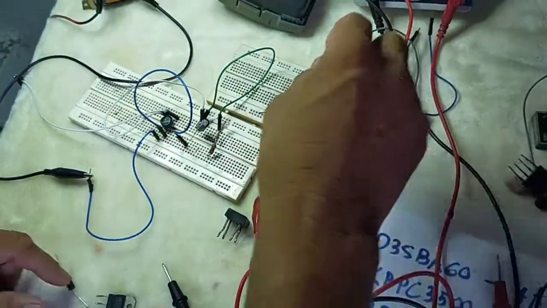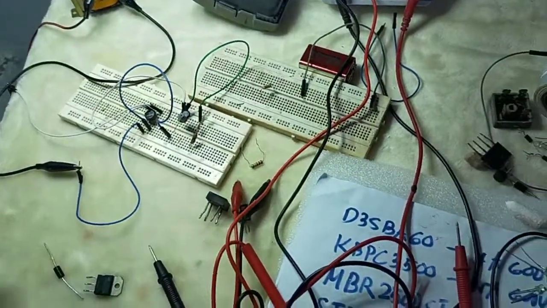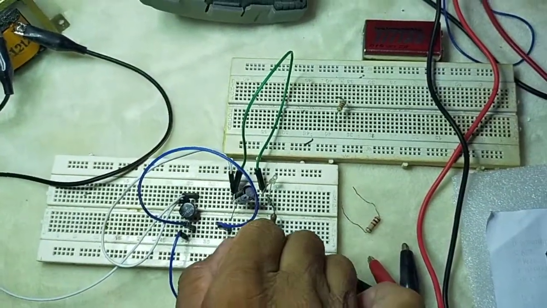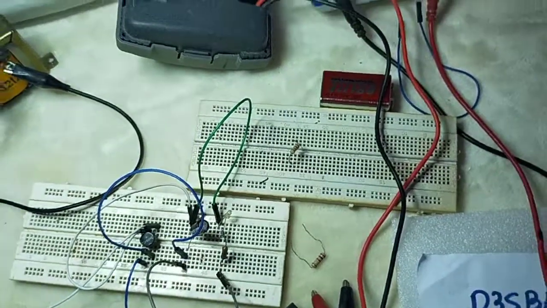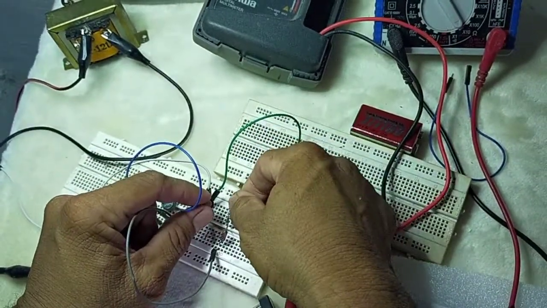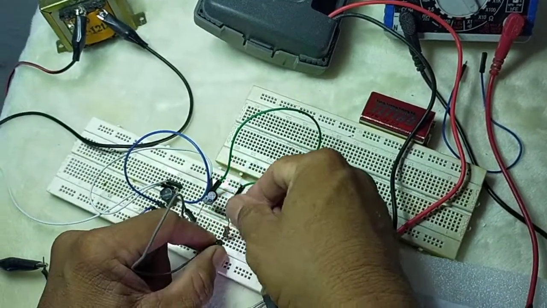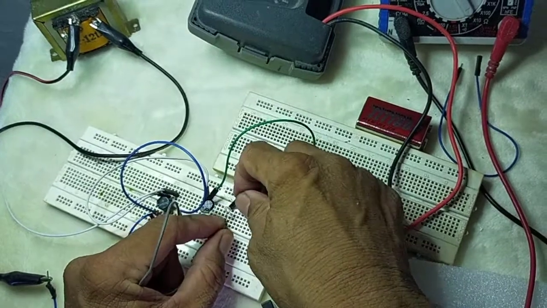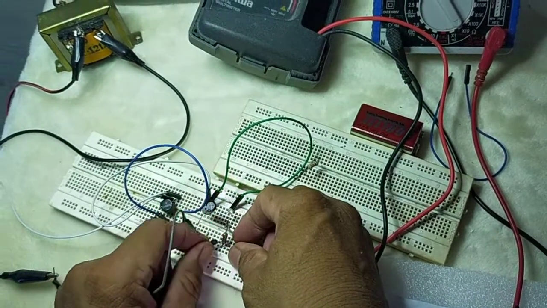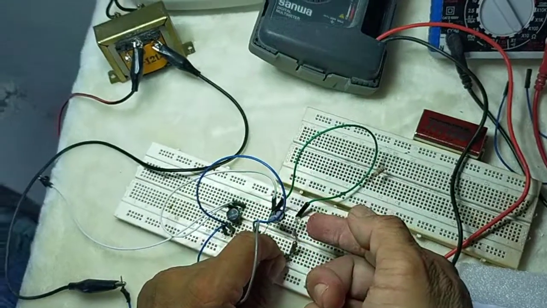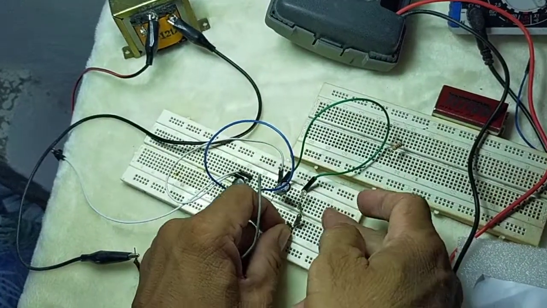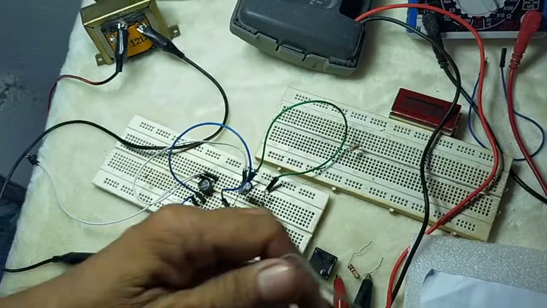Then the other terminal is here. So the light emitting diode now is producing light, indicating that there is power at the output.